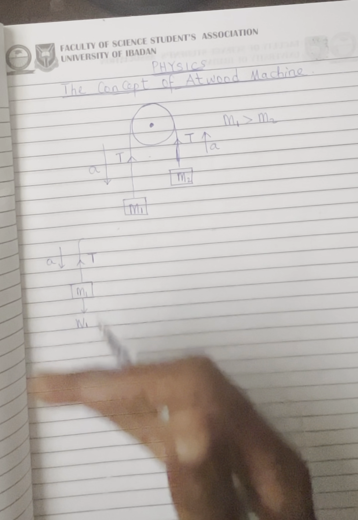Common questions that we can have under the concept of Atwood machine. They can ask us to calculate the common tension, and they can ask us to calculate the common acceleration. How do we go about this? How do we achieve this acceleration and the common tension in an Atwood machine? The first thing we have to do is draw the free body diagrams of the two masses.